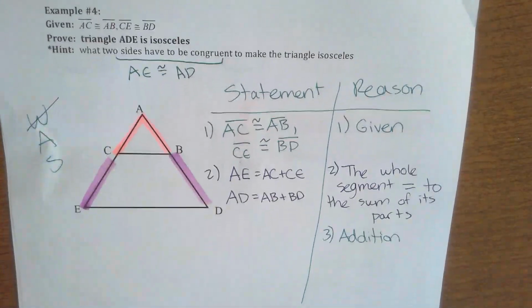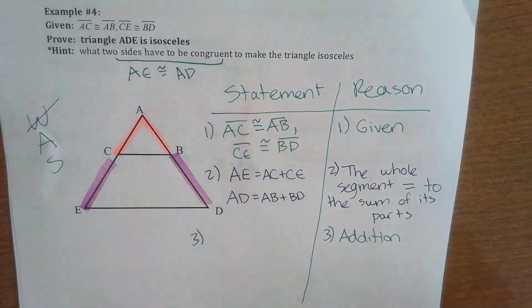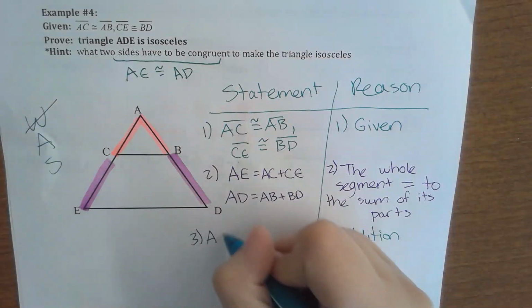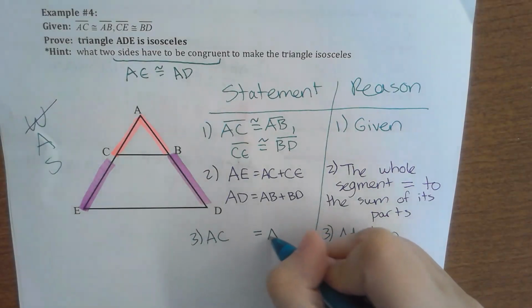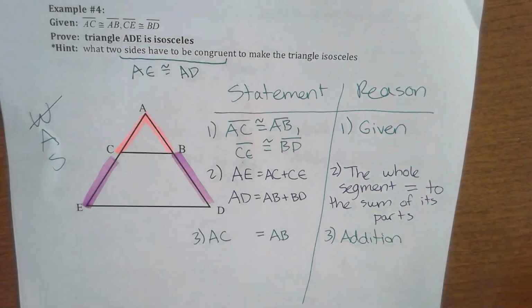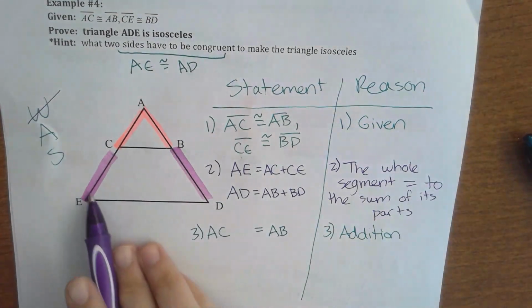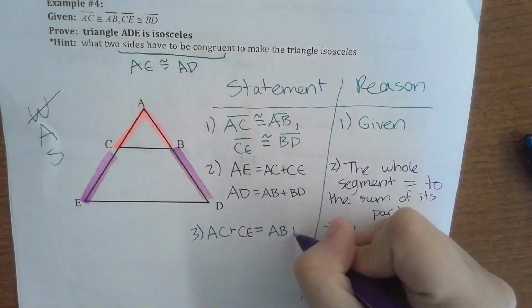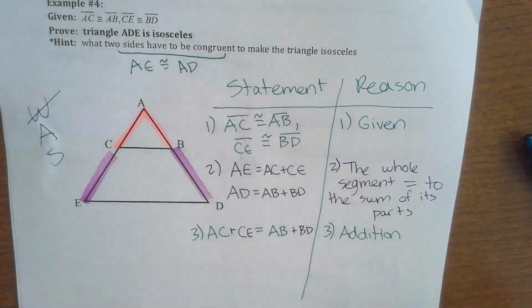The addition property lets us add things that are equal to other things that are equal. So I know in this question, the pink and the pink are equal. AC and AB are equal. I also know purple and purple are equal. CE and BD.